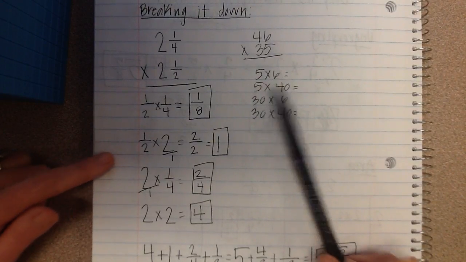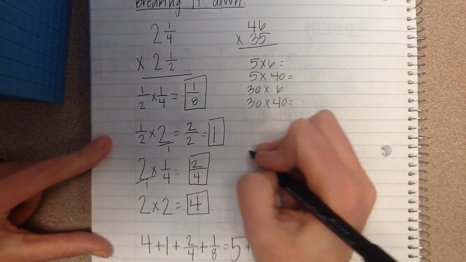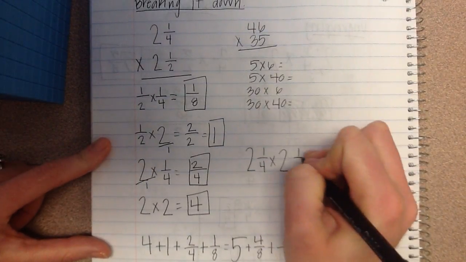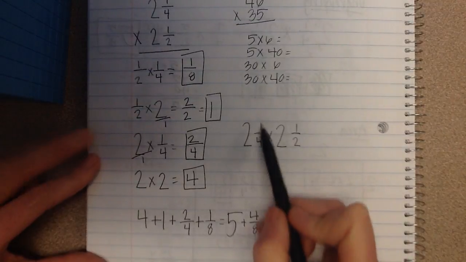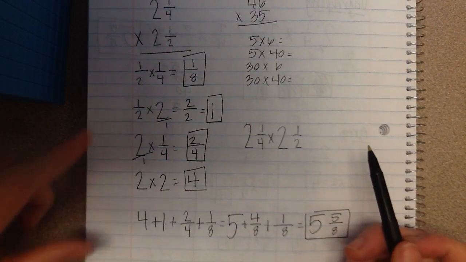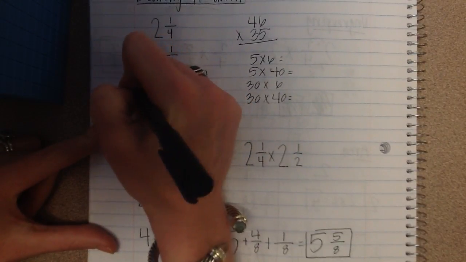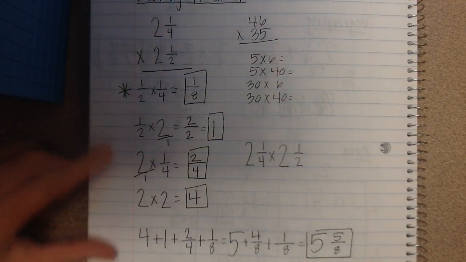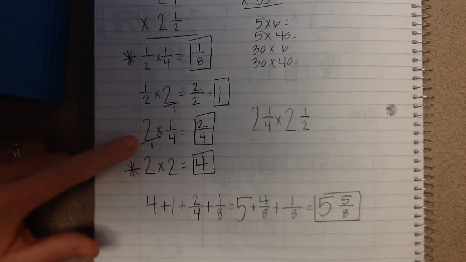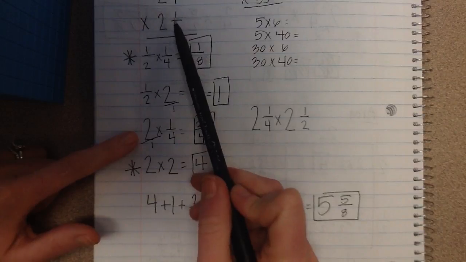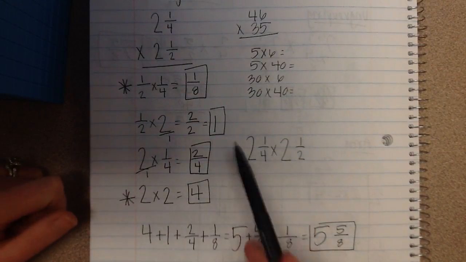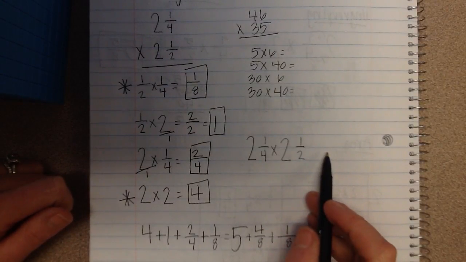Now some people might say, why can't I just do 2 1/4 times 2 1/2? Why can't I just do 1/4 times 1/2 and 2 times 2 and get 4 1/8? Because really what you're doing is you're multiplying this here and you're multiplying this here. You're completely forgetting you need to multiply 1/2 by 2 and 1/4 by 2. You're leaving that out, so that's why you cannot multiply straight across.